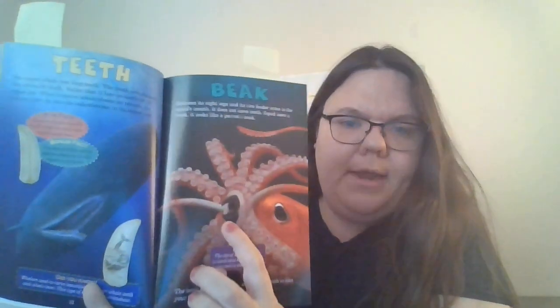Beak. Between its 8 legs and its 2 feeder arms is the squid's mouth. It does not have teeth. Squids have a beak. It looks like a parrot's.